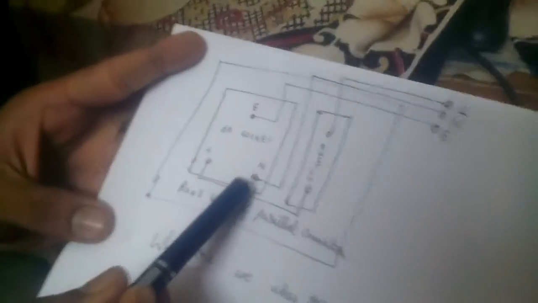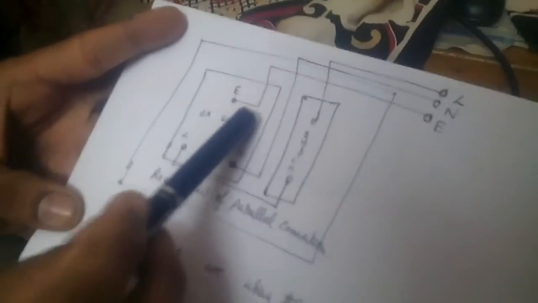So the earth connection from this socket would carry away any residual charge leakage, and that charge leakage would be discharged through this earth connection. So that is why we are using the earth connection in many of the sockets.